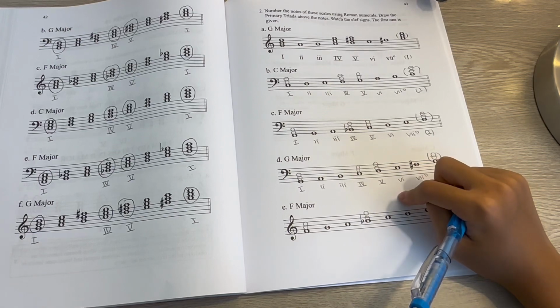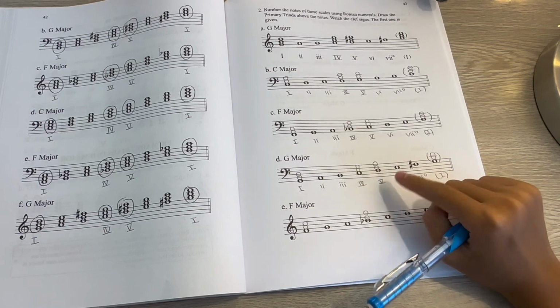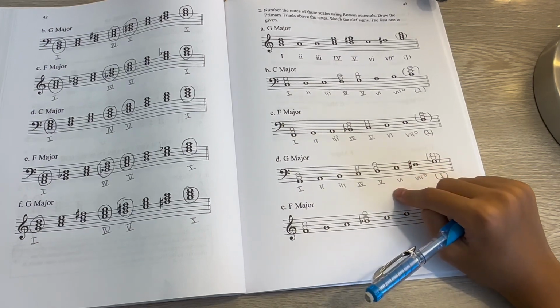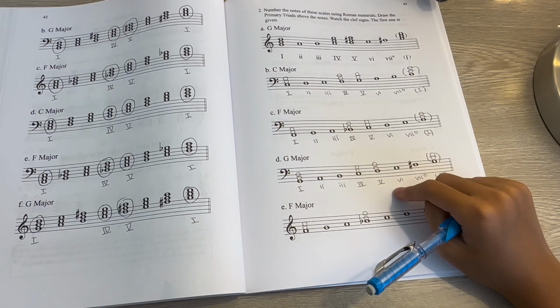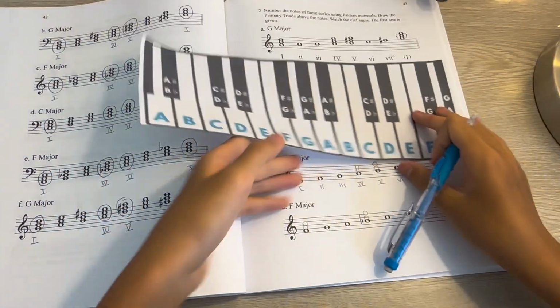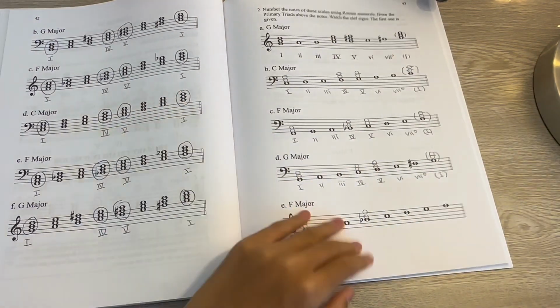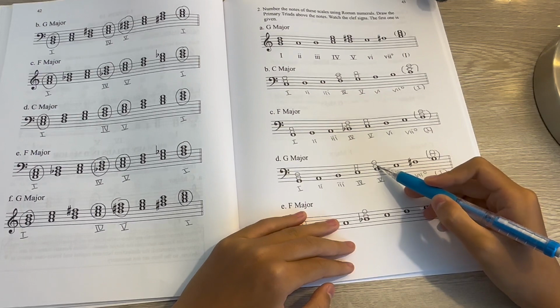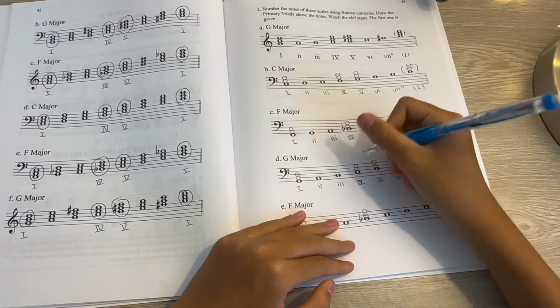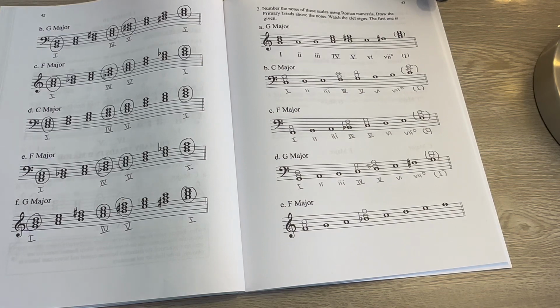Okay, so I actually made a little mistake here. I forgot something in G major. Do you guys know what I forgot? Well, let's think. What is in the key of G major? We have F sharp. Well, we have an F over here. So yeah, I forgot the F sharp. So let's sharp that really quick. That is my mistake, but it's okay. We can just fix it.